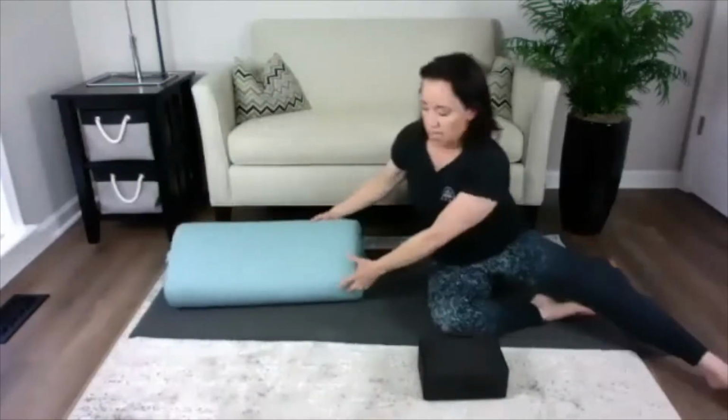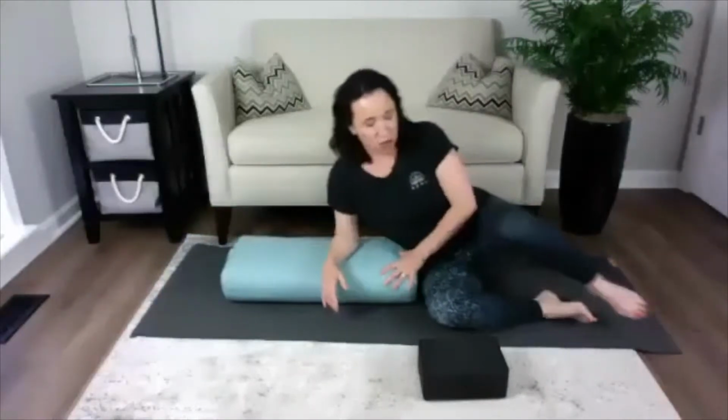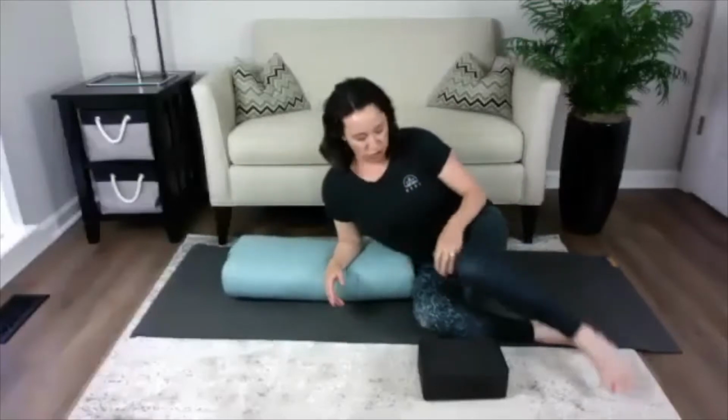So again, place yourself in a position that your bolster is centered in your mat. Once your bolster is centered in your mat, have the pelvis bone touching the base of your bolster. Take your knees and stack your knees up.